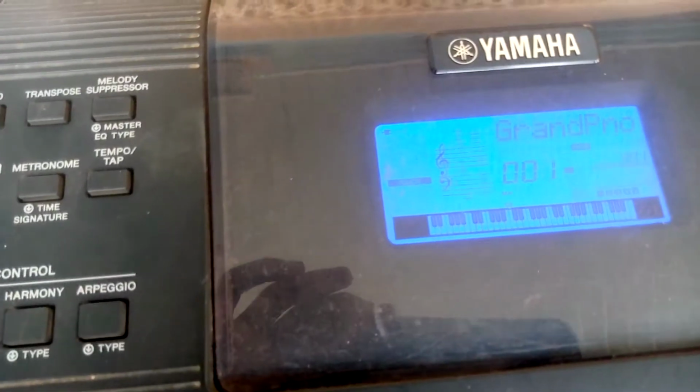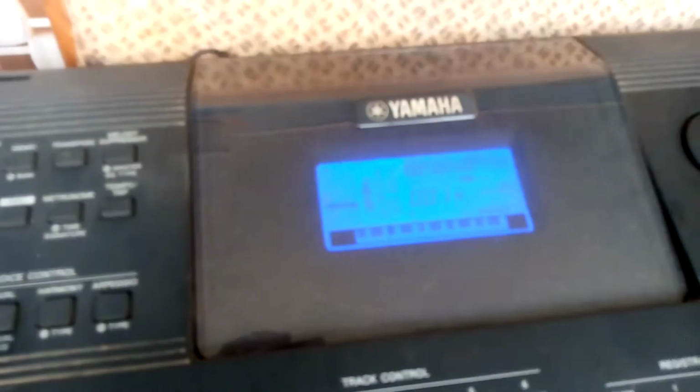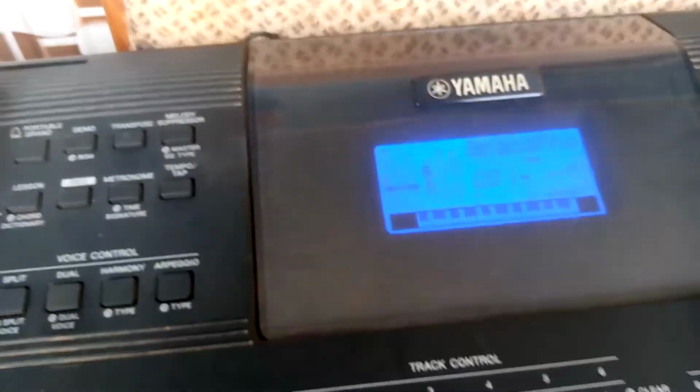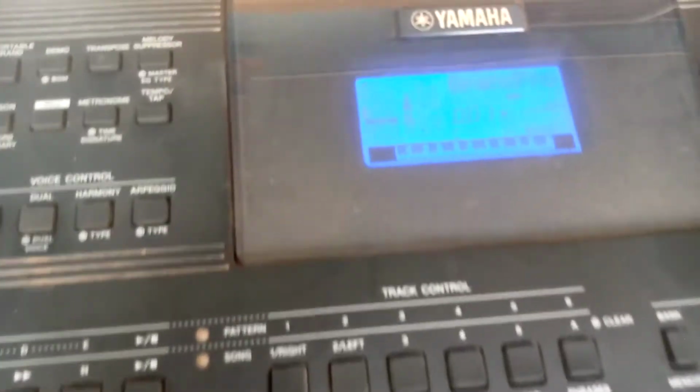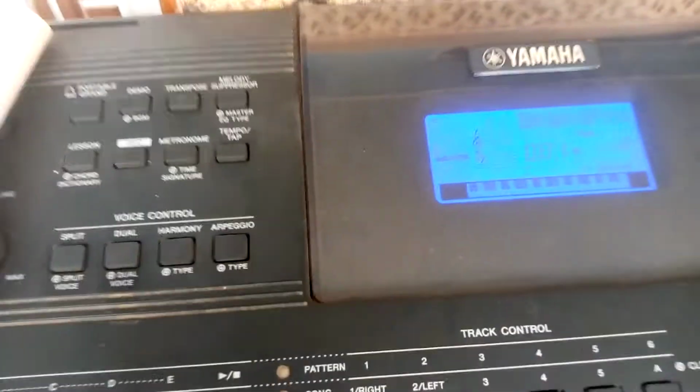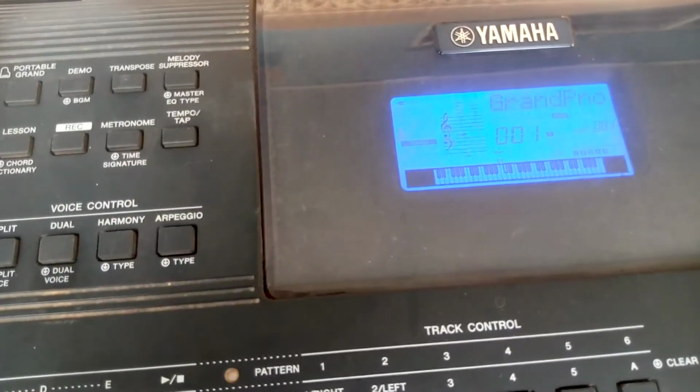Now look, I'm going to press. Forgive us for our camera. You see, pressing the sharp key, this appears. Look at where the dot is.